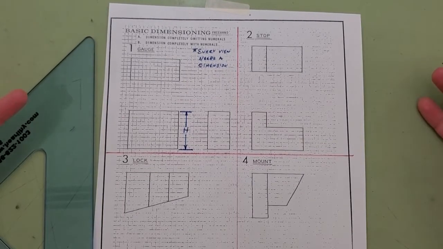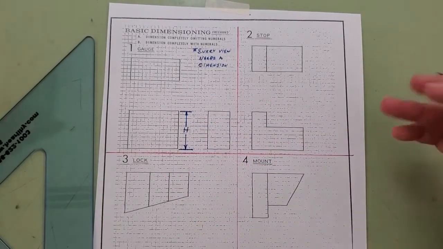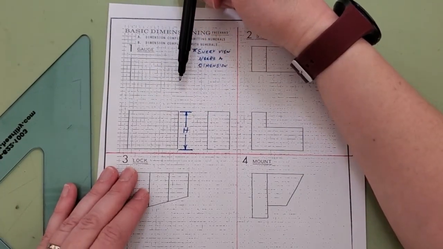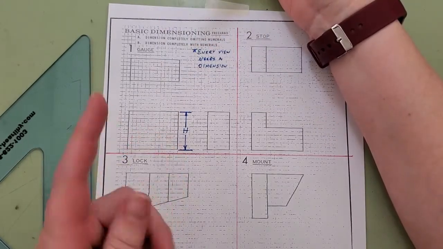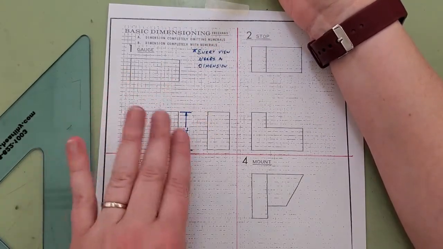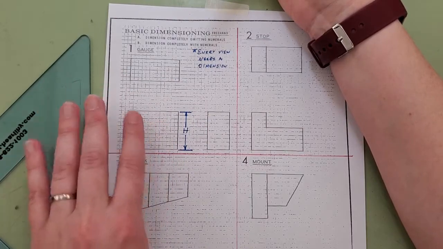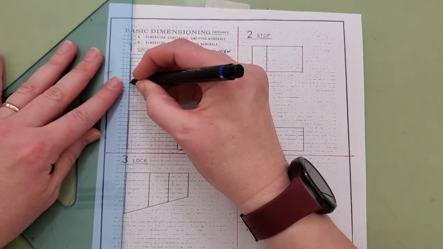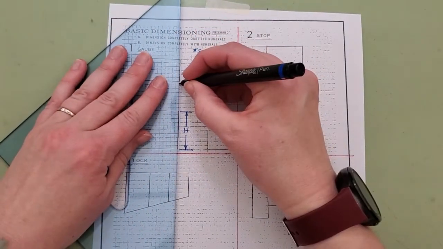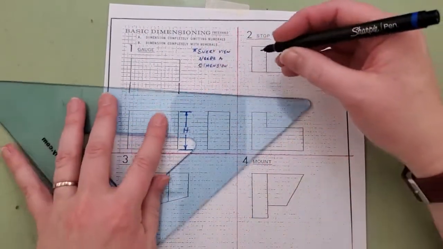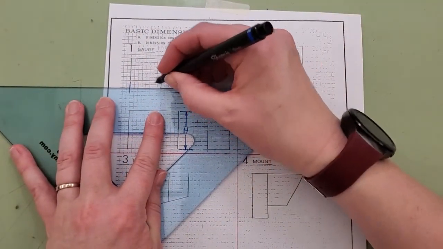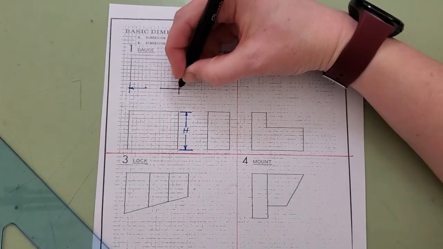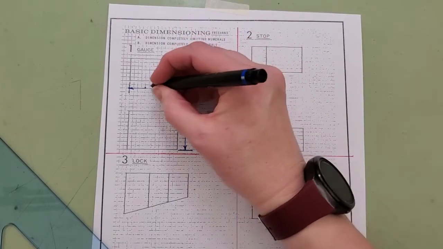Okay, so we need our total height. We have it. We need our total width. Width is from left to right, and that can either go on the front or the top view. Because I only need 3 dimensions, height, width, and depth, this view already has a dimension. So the next one, the width, I'm going to put on the top view. Once you get a hang of how to do this, if you learn the simple tricks, they all become pretty easy.